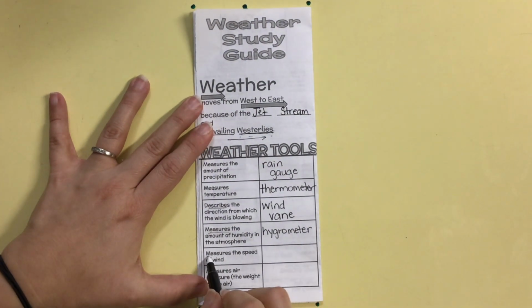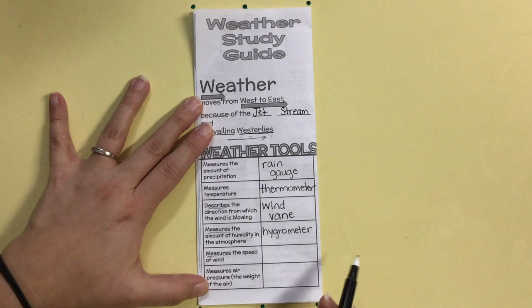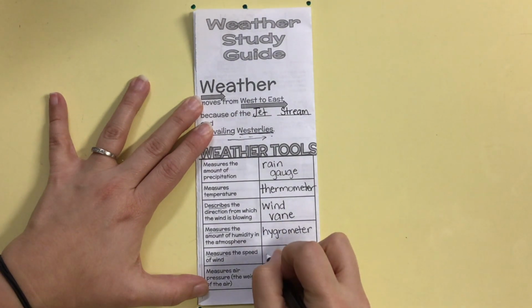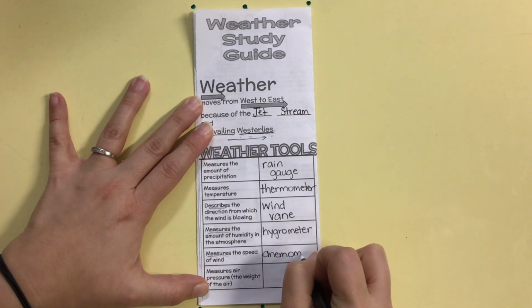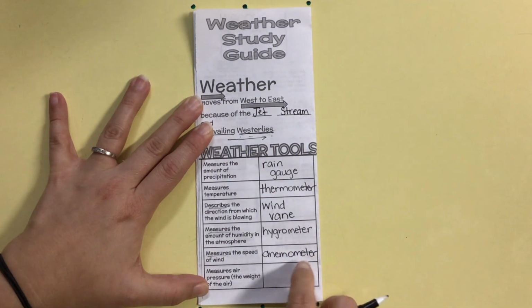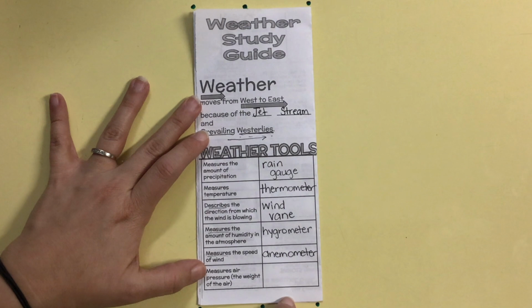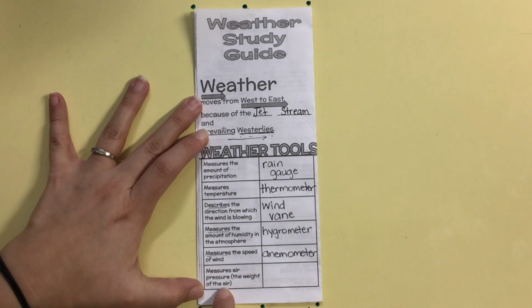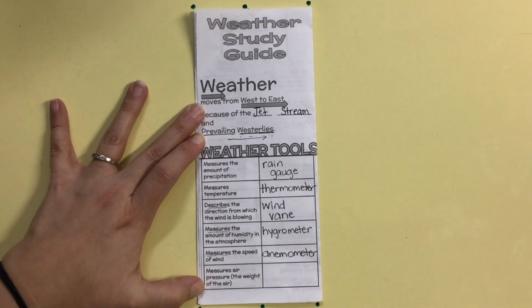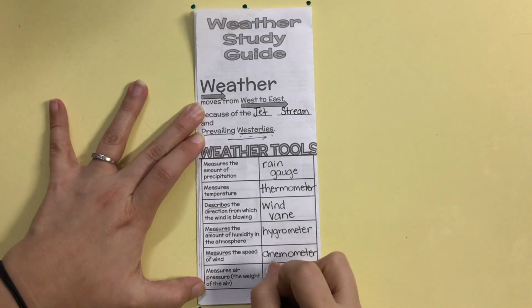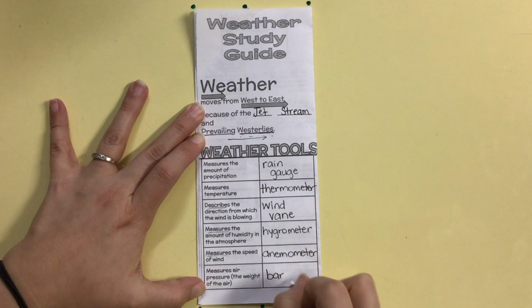Next, we've got a measurement of the wind speed. Which tool measures the wind speed? That would be our anemometer. Again, it has that meter in its name because it's finding a measurement. The last one, and Ms. Hernandez's favorite, this measures air pressure or the weight of the air, and that is our barometer.